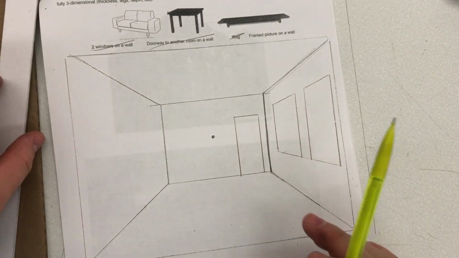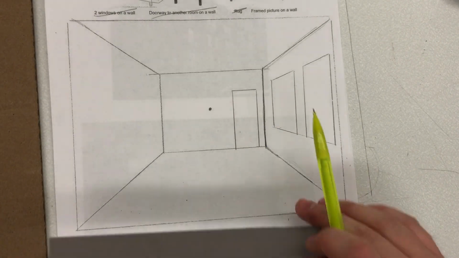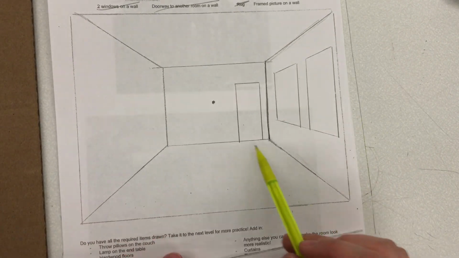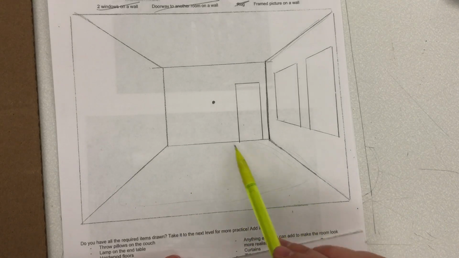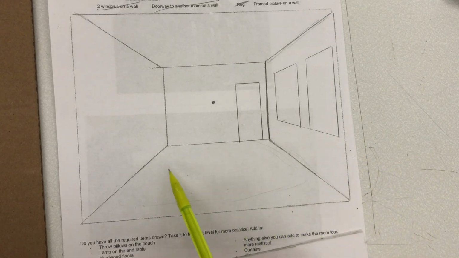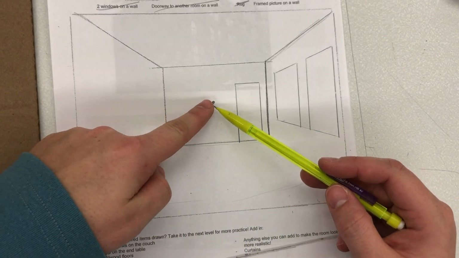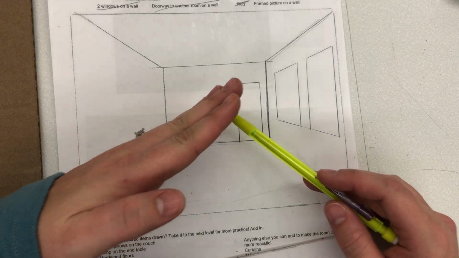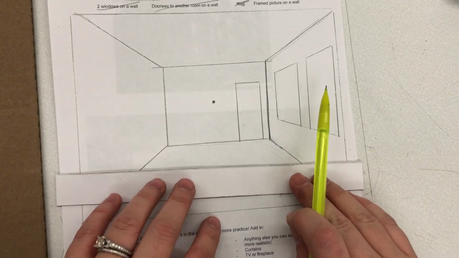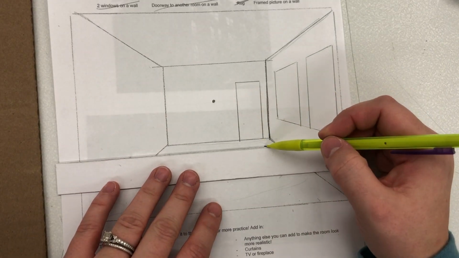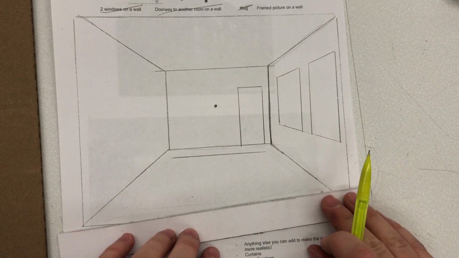Let's do the rug, since that's gonna be underneath stuff. So the bottom part of my box here, otherwise known as the floor, you can see that my lines are going left to right, and then they're angling up towards my vanishing point since it's lower than my vanishing point. So my rug is gonna go left to right back here.